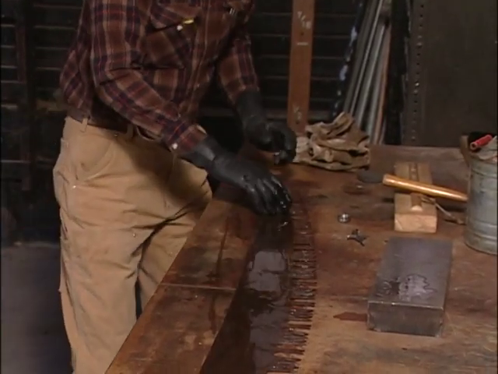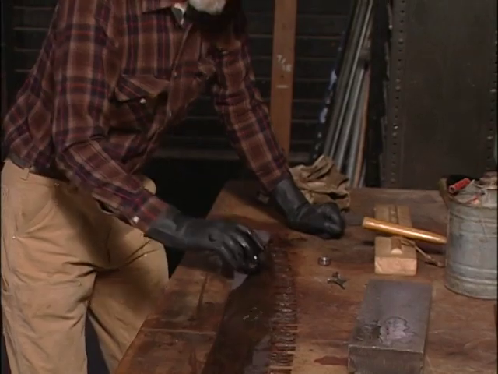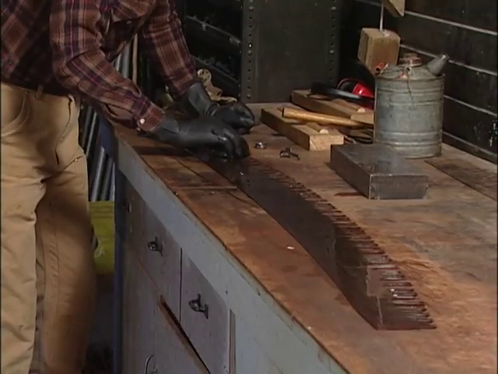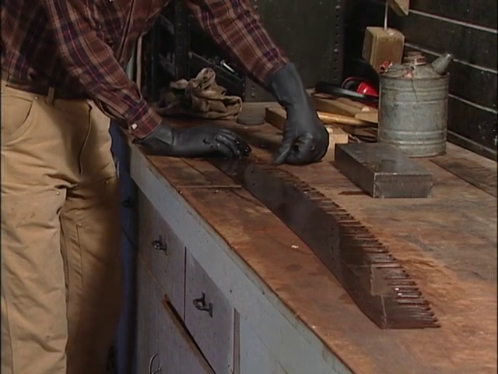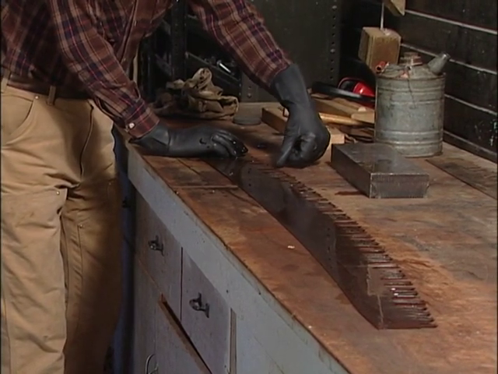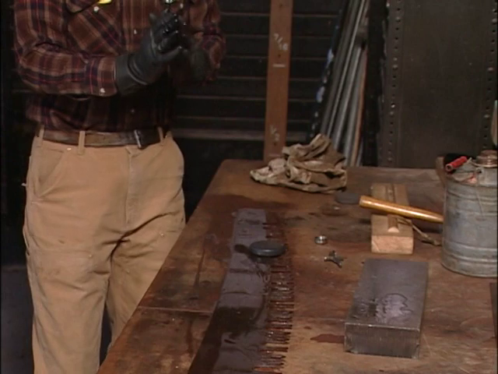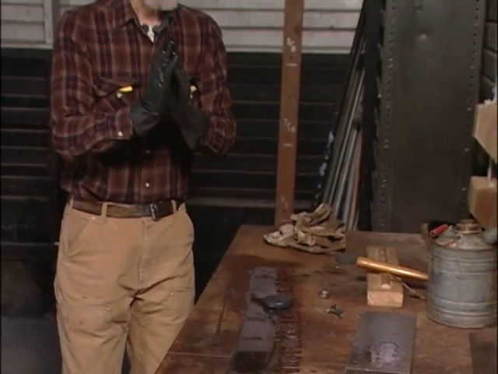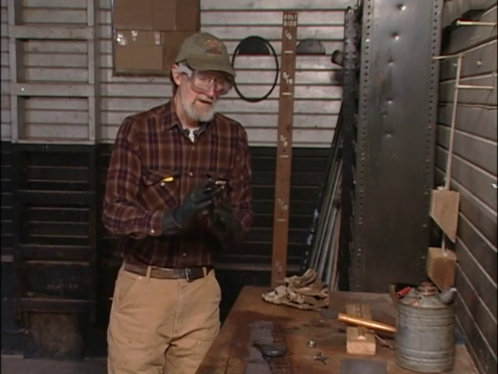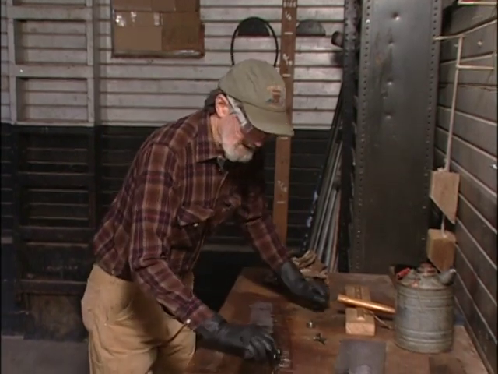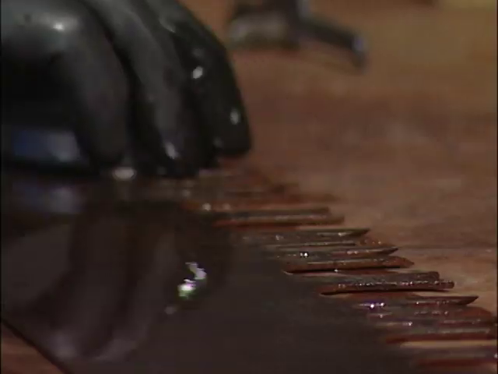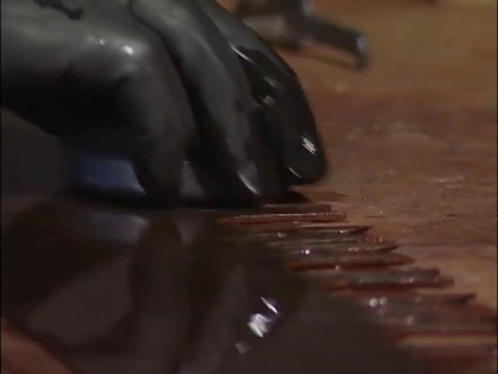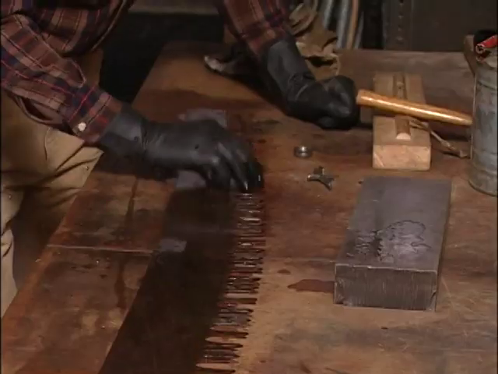It's important that when you're using a stone like this to get up and clean the teeth themselves, but make sure that you don't actually get up and take metal off of the cutter tips, because what that'll do is that it will actually reduce the set that's in the saw, and it'll shorten the teeth. So clean up to the tips, but don't actually take metal off of the tips of the teeth.